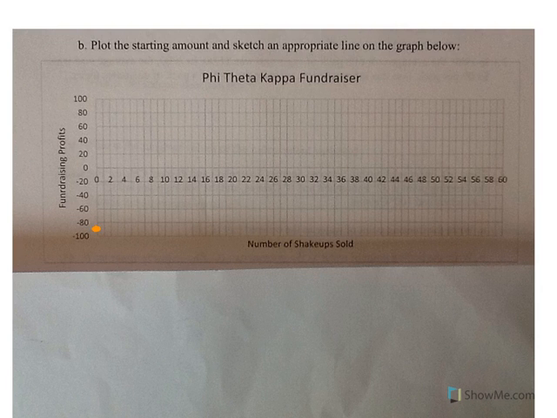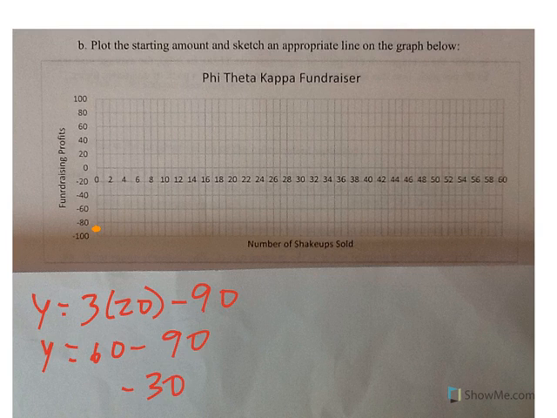Let's go ahead and graph from those. So we just said if they sell... let's go 20. Let's say we're doing 20 shake-ups. Let's use our formula. Y equals 3 times 20 minus 90. Well, that's 60 minus 90. That's negative 30. So my ordered pair would be 20, negative 30.